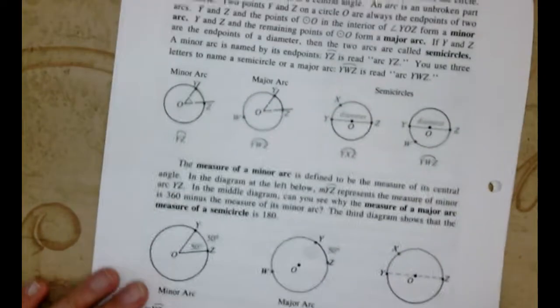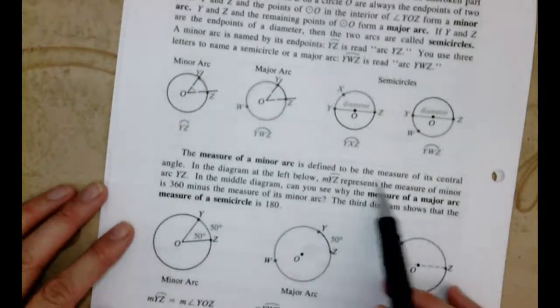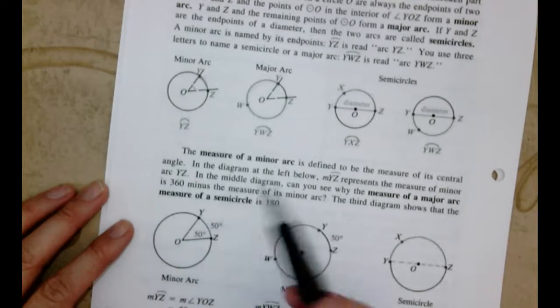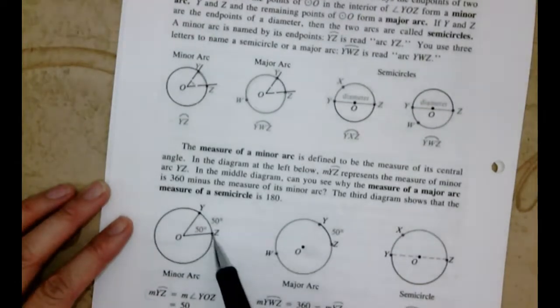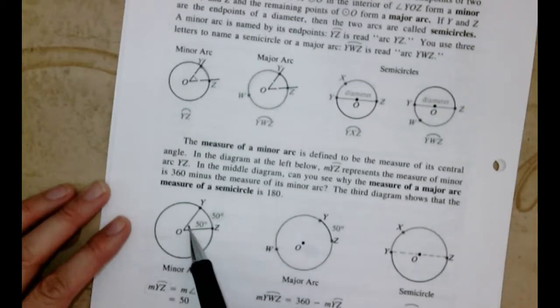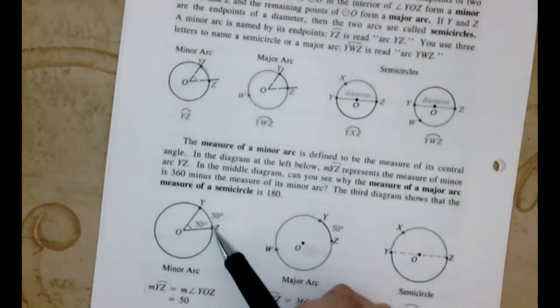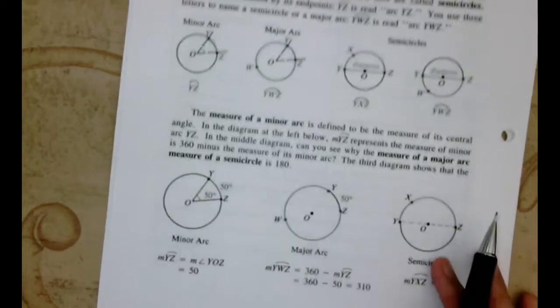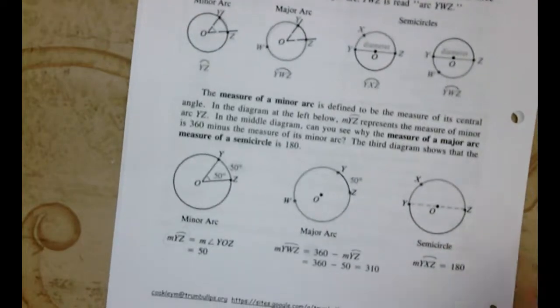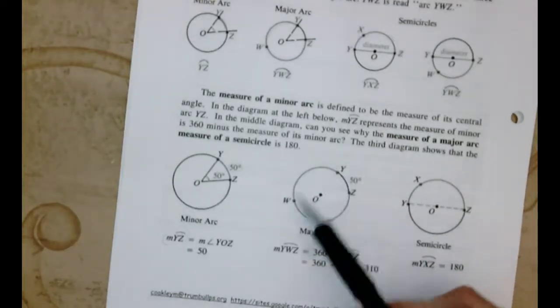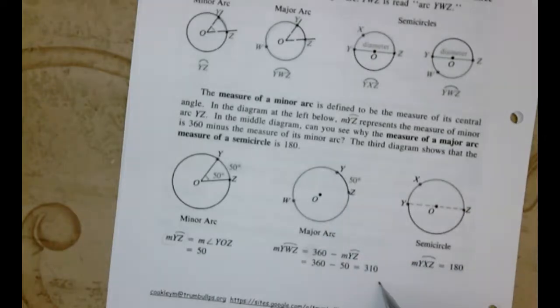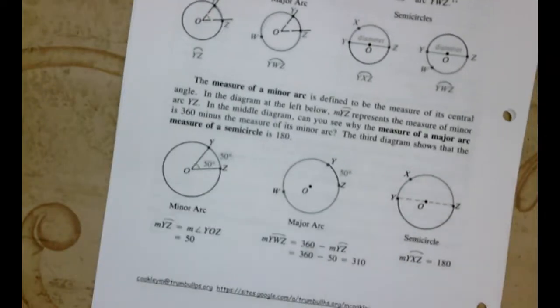Okay. The measure of a minor arc is defined to be the measure of its central angle. So the measure of YZ is just like the measure of an angle. It is in degrees, and it is identical to the measure of the central angle. So the measure of the arc is the measure of the central angle that the arc is made up of. That's just a definition you need to understand. In this case, the measure of YWZ is 360 minus 50, so 310, and so forth. And the measure of a semicircle is always 180.